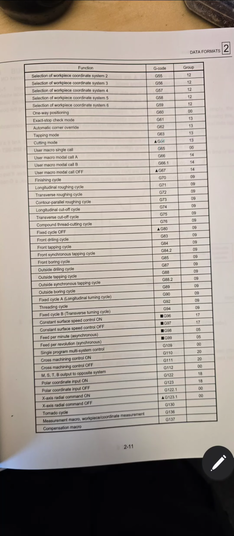Cutting mode G64 group setting. Mazatrol module, then G65, then X, Y and Z. Then we probe, we have this Mazatrol module G65, G66, G67 group 14 is the Mazatrol module call off.